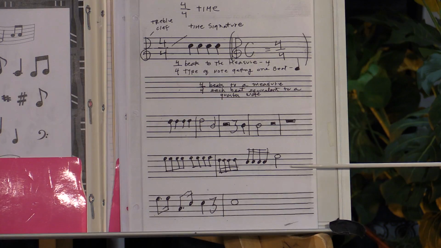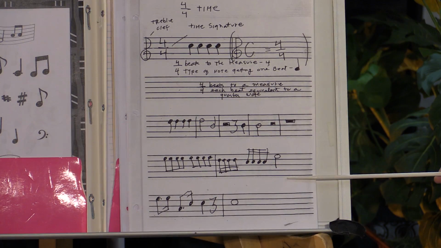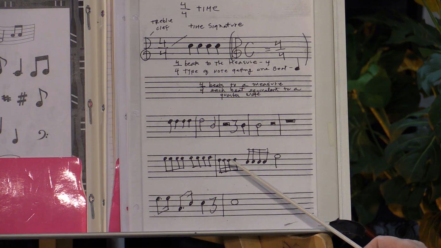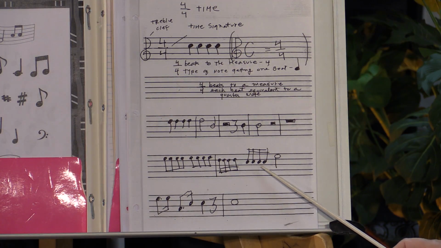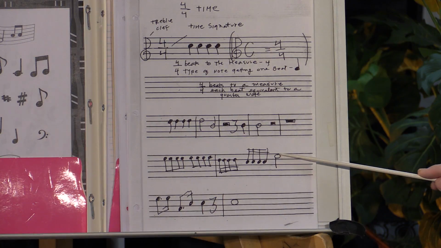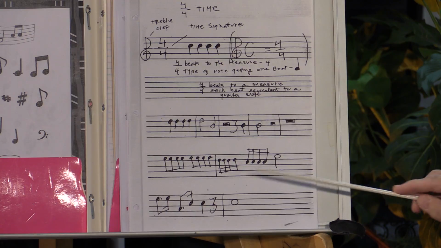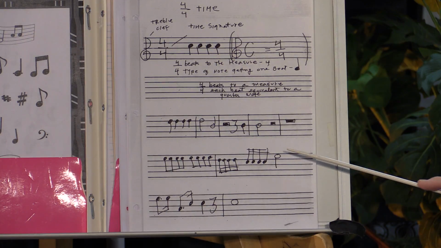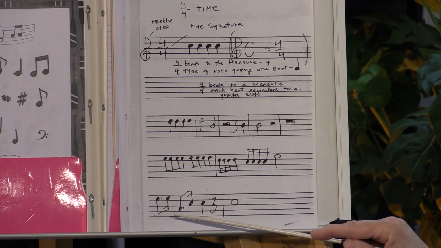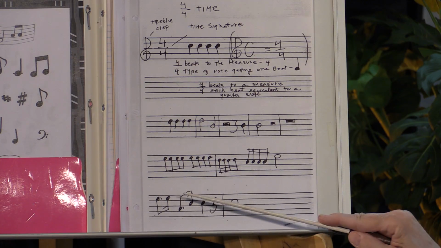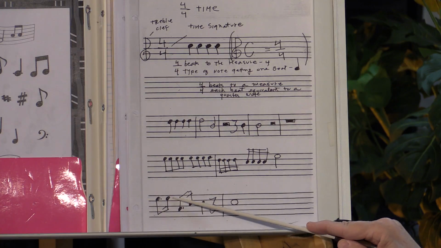So how do I get 4 beats out of this for a measure? Well, here's 1 beat because there's 4 notes to a beat. Here's a second beat because there are 4 notes to the beat. And this is a half note. So this half note gets 2 beats. So you get 1, 2, 3, 4. And that's how you get it. Now, this is a little bit more complicated, and I don't know how much I want to get into it, but this is a dotted 8th and 16th.